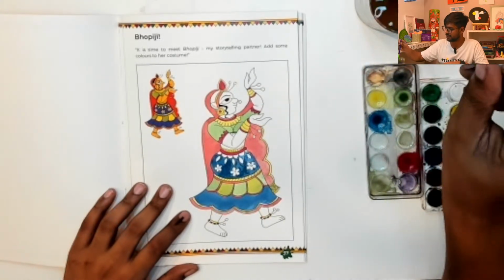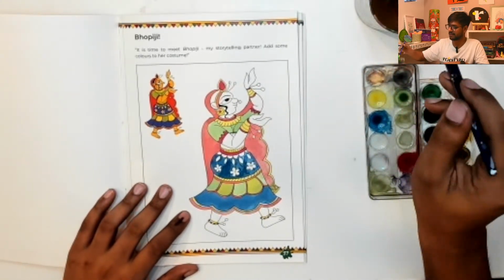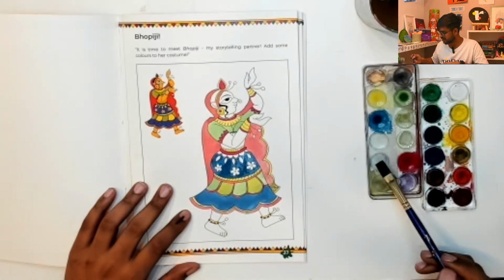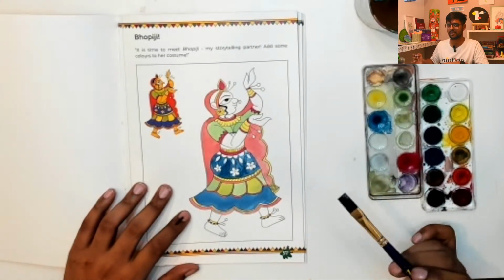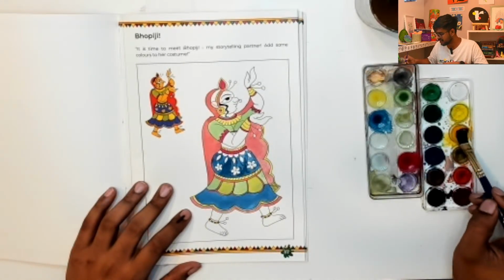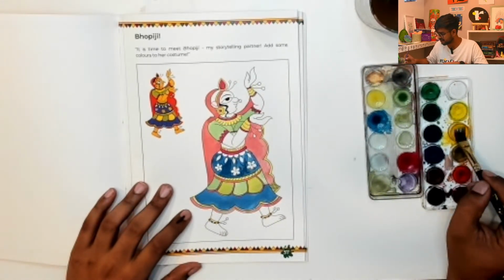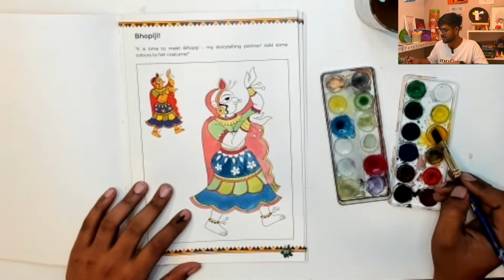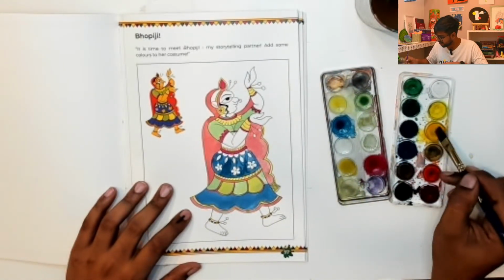Now over here we can start making the skin color. So the skin color, if you look at this reference, it is very orangey brownish type, or yellowish brown, you could say. So now I will take this darker yellow that I have, put it here.